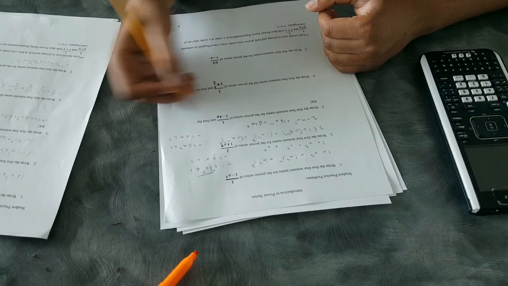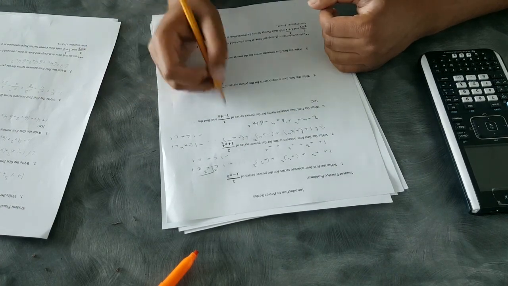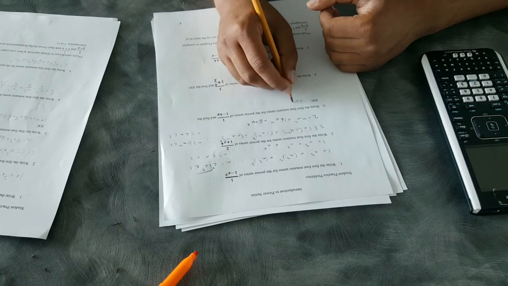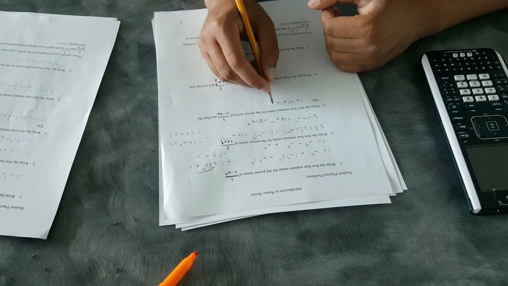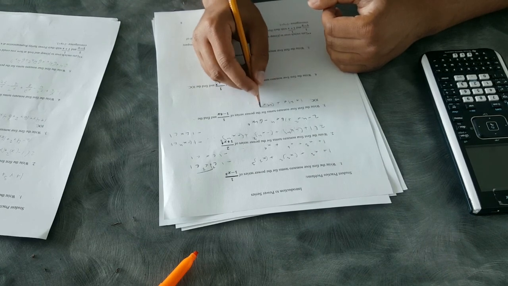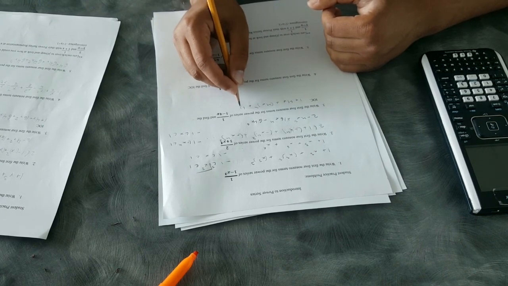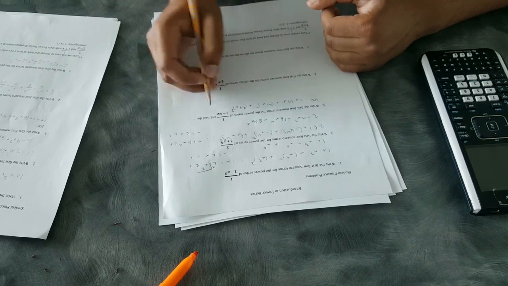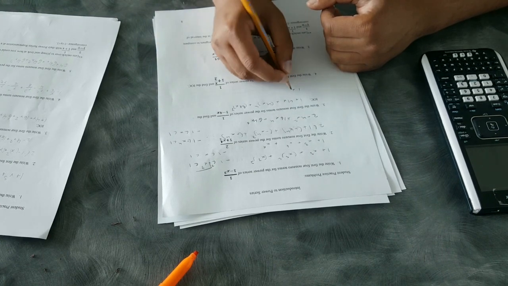Okay, so for the next one, again, we just replace every x with 4x. So 1 plus 4x, plus 4x squared plus 4x cubed, and so on.